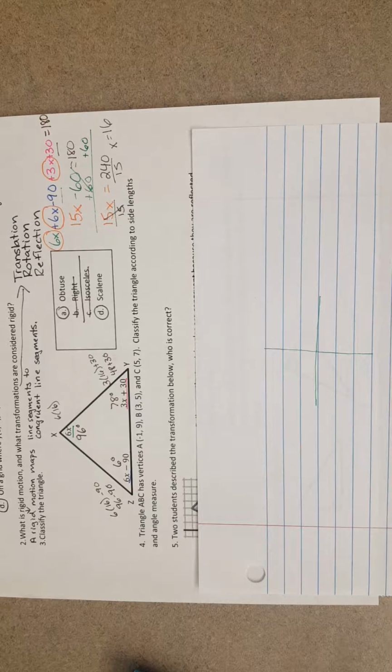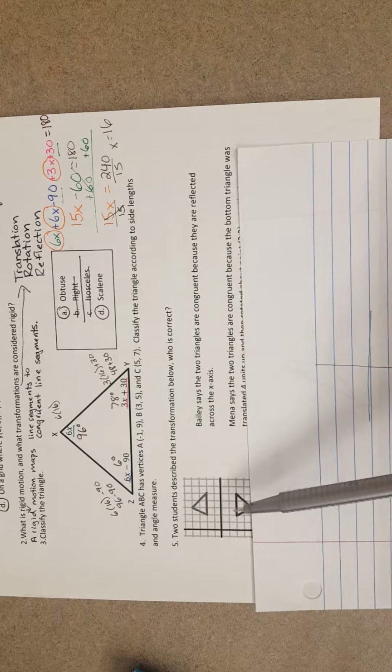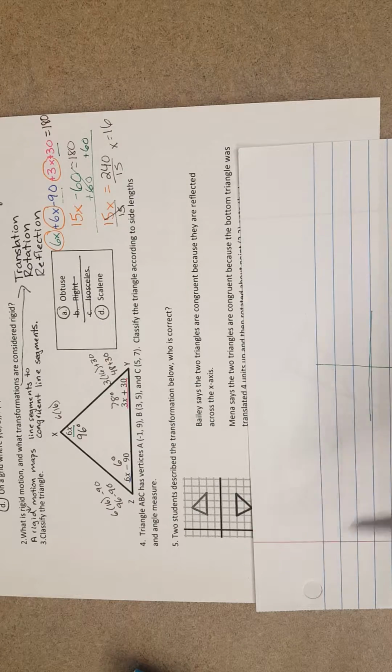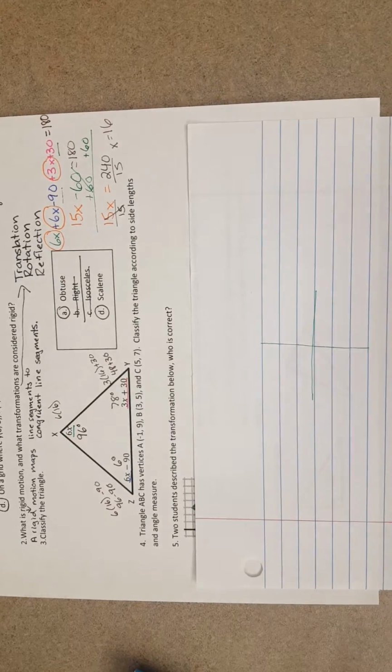On your EOC, you'll be provided graph paper. On your test, I provide you regular sheets of paper, but if you have your own graph paper, you can use it. Or if there's graphs already on there for another question, you can use those and kind of try to graph this onto this graph if you need to.